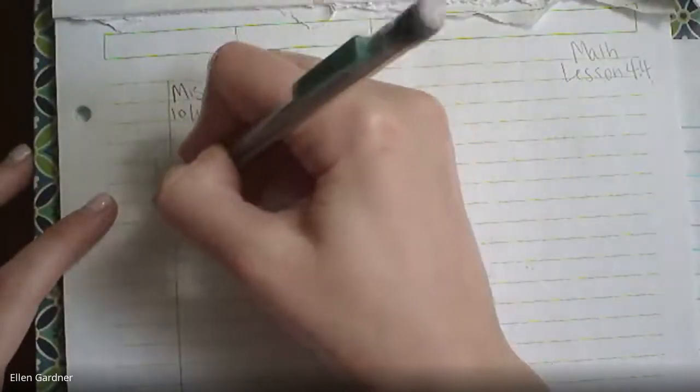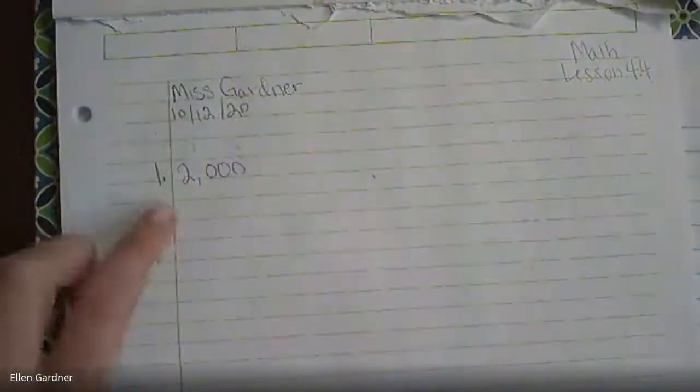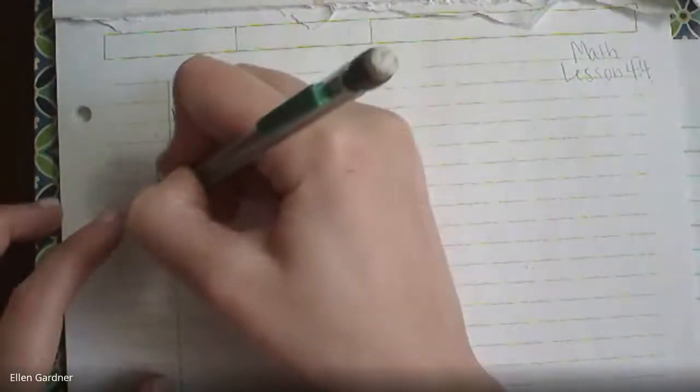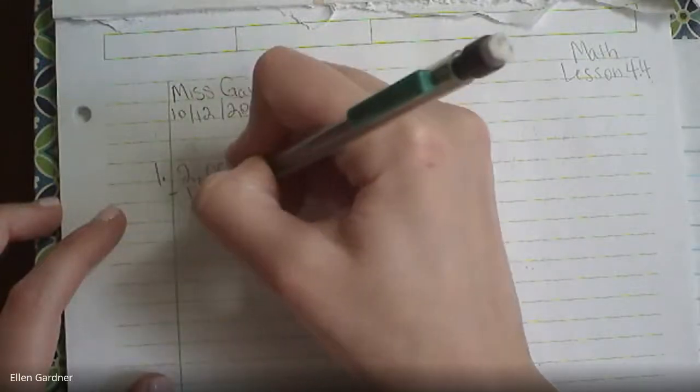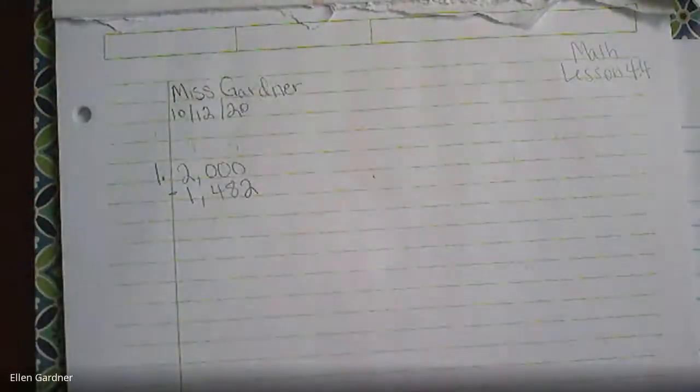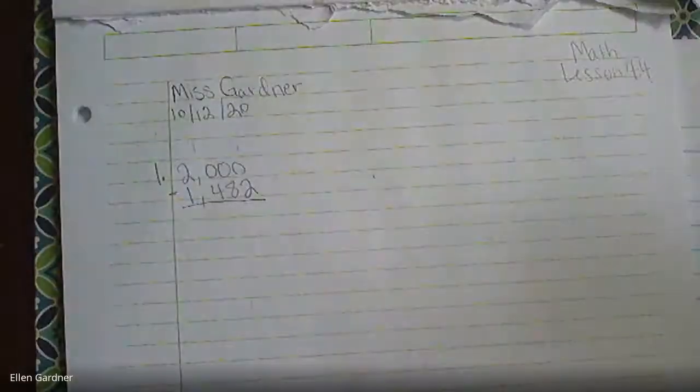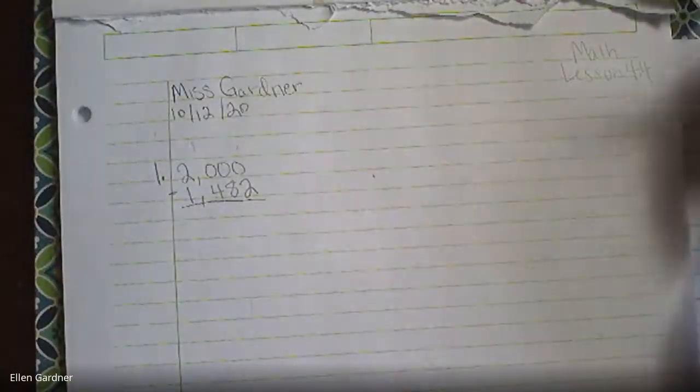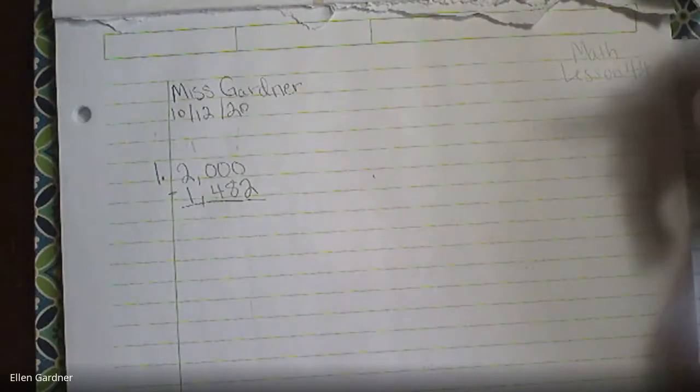Okay, so we are going to be putting that lesson from Friday into practice with a few problems, subtracting across zeros. So let's do number one together. 2,000 minus 1,482. Let me get a different pencil. Okay, so just like always, we will begin subtracting in the ones place.